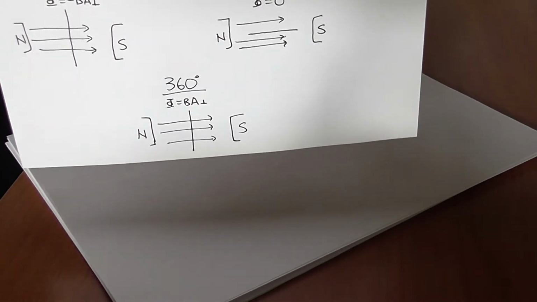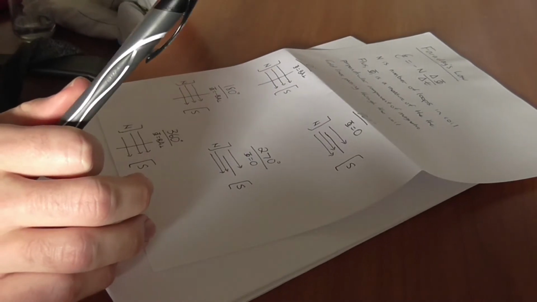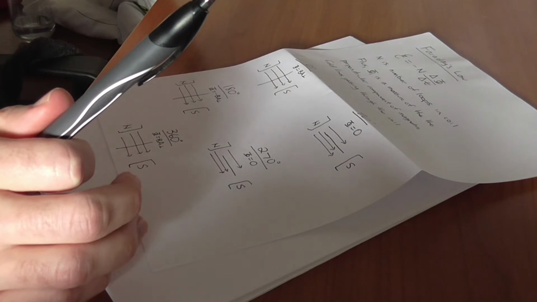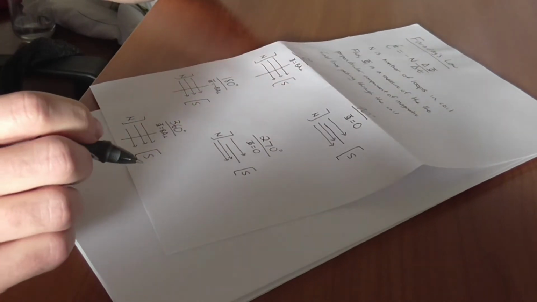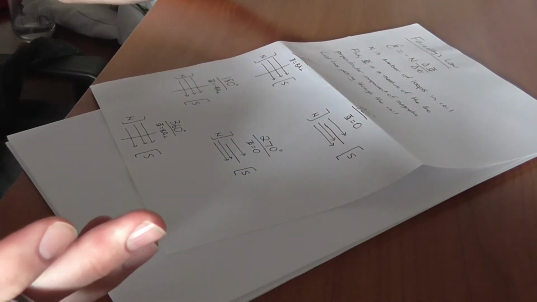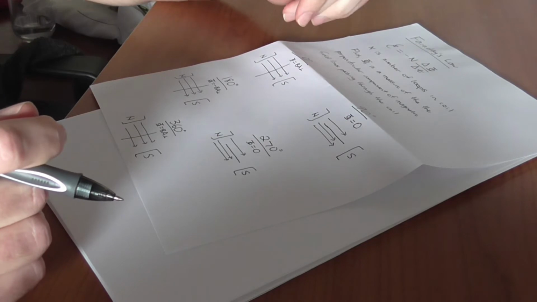So just looking at it, you see a bit of a pattern where it's basically going from maximum positive to 0 to maximum negative, back to 0, back to maximum positive, and that raises the question, is it a cosine graph? Because that's really what the shape of a cosine graph is. So that's something that we'll look into a little bit later on.